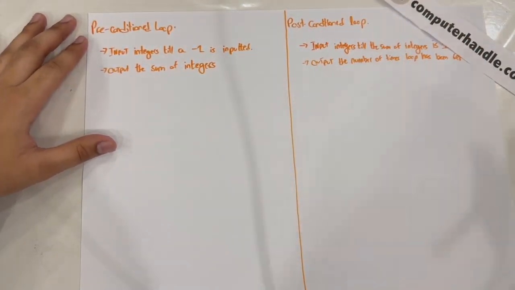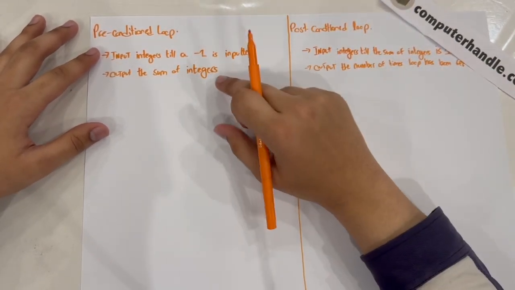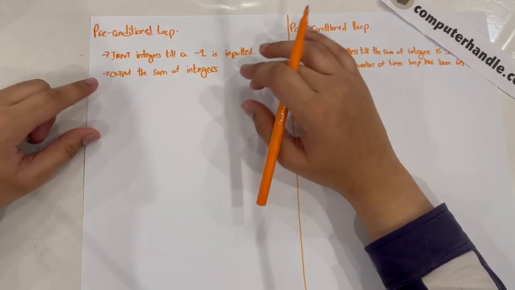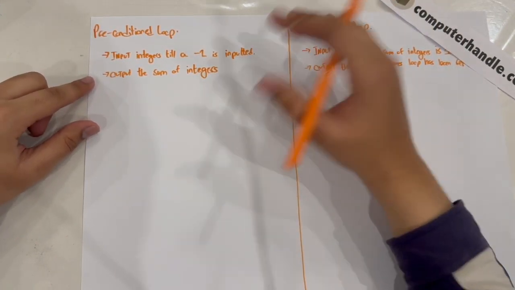So let's have a look here. First things first, we don't need the counting procedure here, because there's no mention in the question of how many times we need the loop to be repeated.